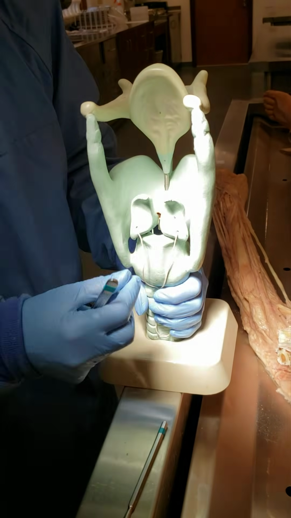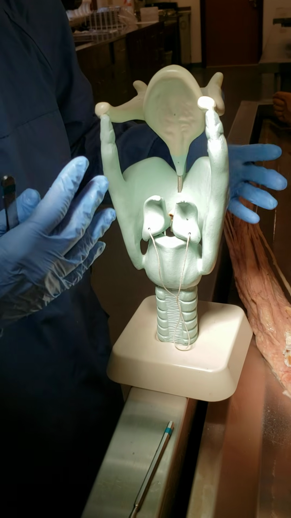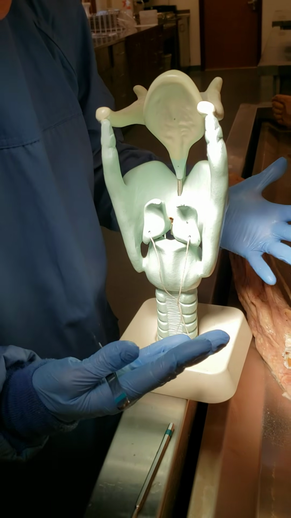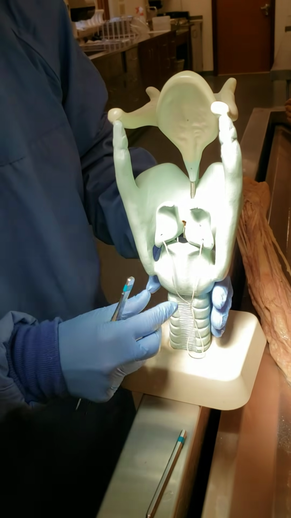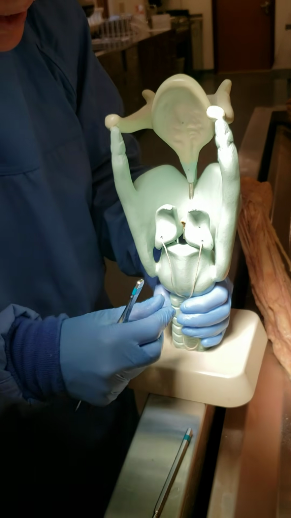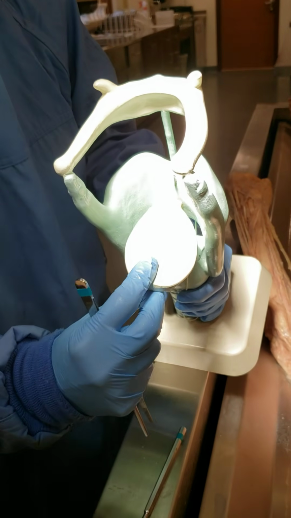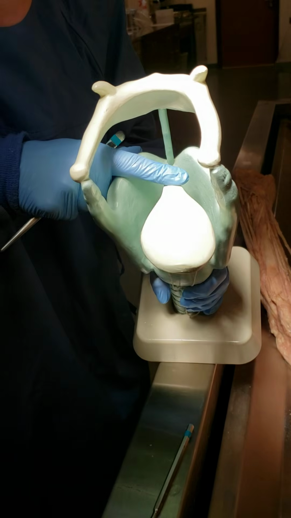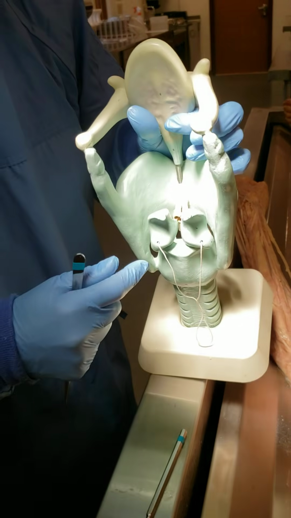I mean, granted, we call it the voice box, but the main presence of this structure is to simply prevent food from entering the trachea, okay? So really that will be accomplished by the epiglottis. When you swallow, the root of the tongue forces the epiglottis down over the glottis, the opening in the trachea.